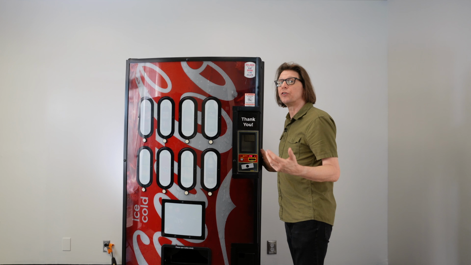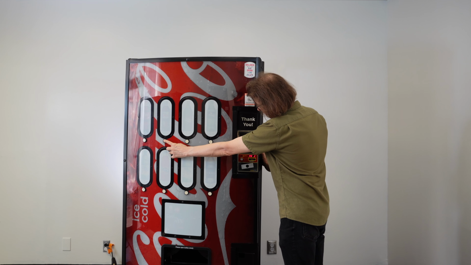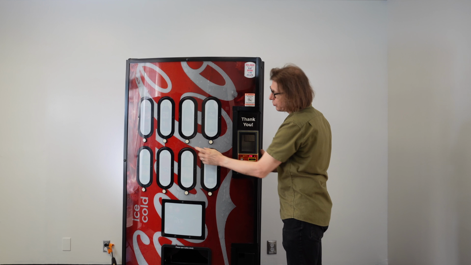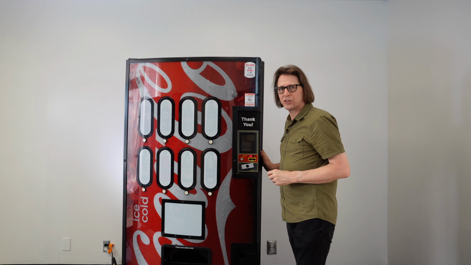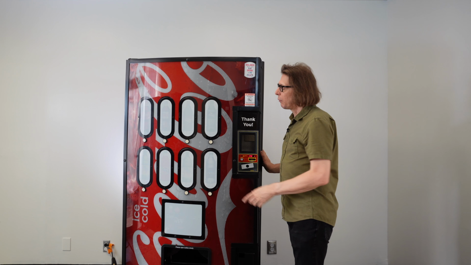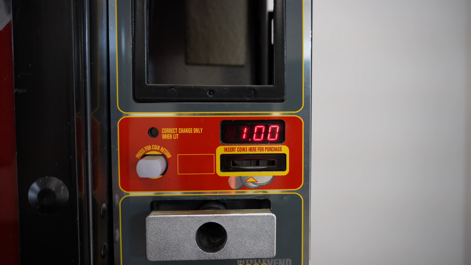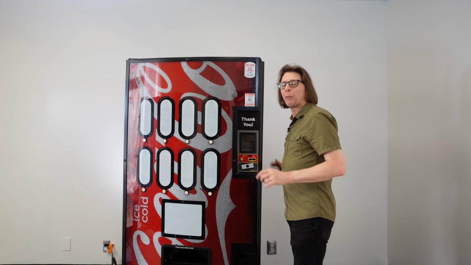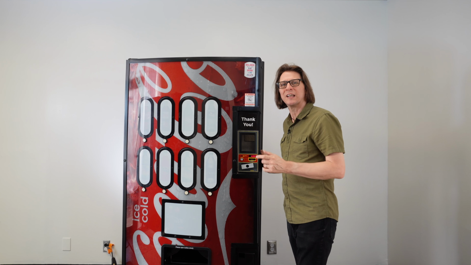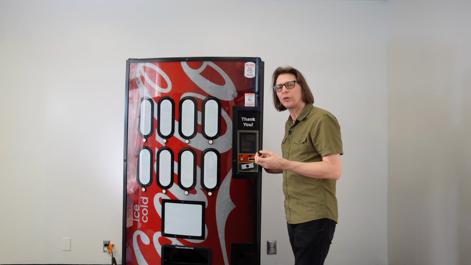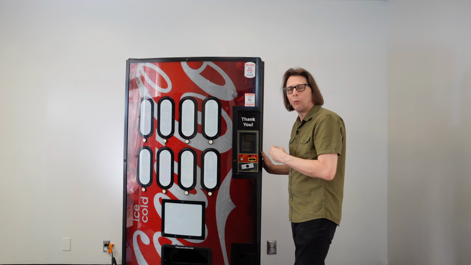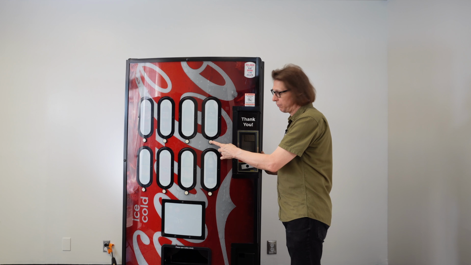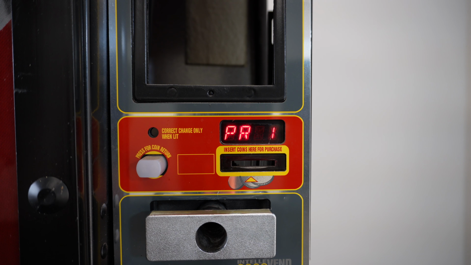Now I can cycle to the different selections by hitting selection button 2, or 3 to go backwards, to the different selection buttons that I want to change the price on. So let's set the price for selection number 1 to $1.25. I'm going to press the number 4 selection button to enter that. I currently have a price of $1. Now I'm going to press the number 2 selection button to get the price to $1.25. So the price will increase in 5-cent increments. So pressing selection button 2, like our up arrow, I'm going to keep holding it down until I get to $1.25. When I'm at the price that I want, I simply press selection button 4, and that saves it and brings us back to PR1.